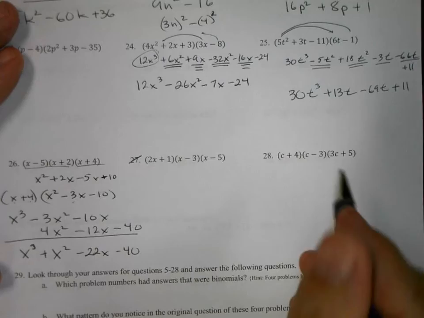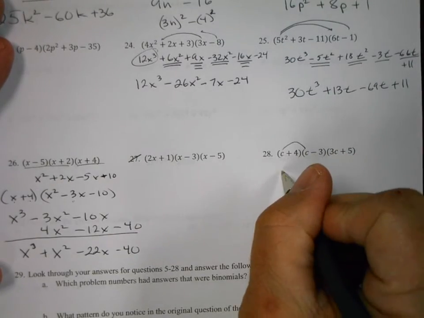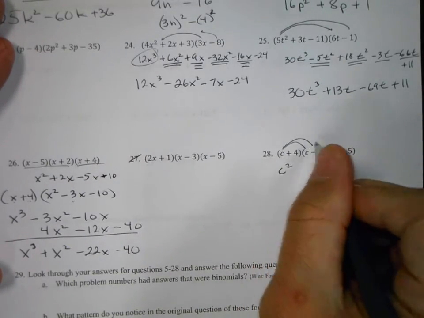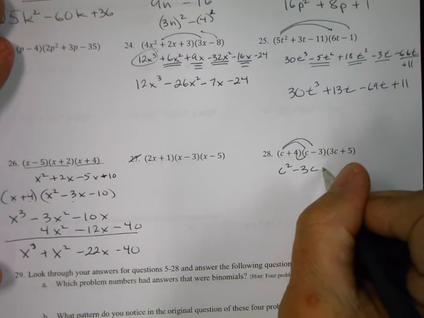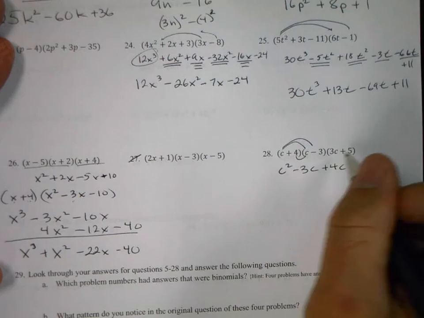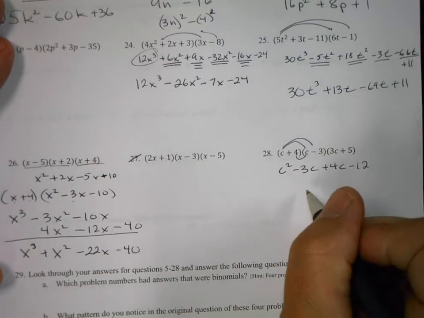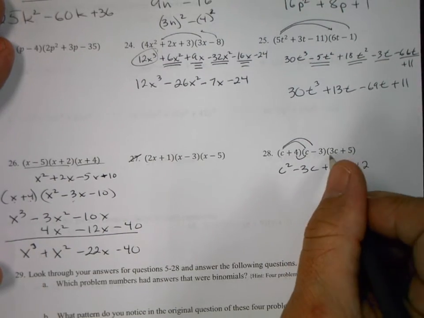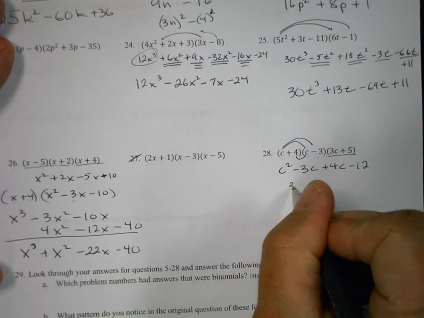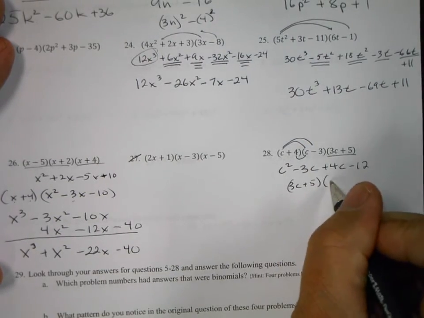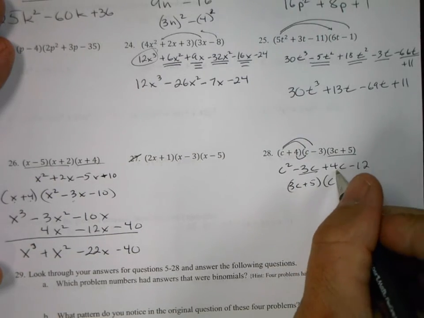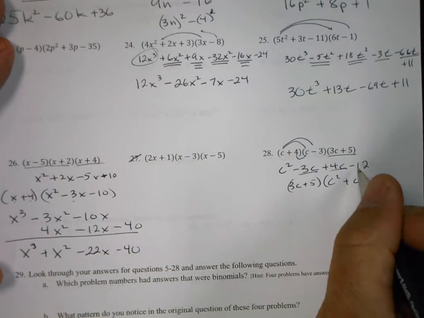All right, let's try that again. C times c is c squared. C times negative 3 is negative 3c. 4 times c is 4c, and 4 times negative 3 is negative 12. So what we end up with is c squared, negative 3c and 4c is just c, minus 12. I'm going to take the 3c plus 5 and multiply it times this.